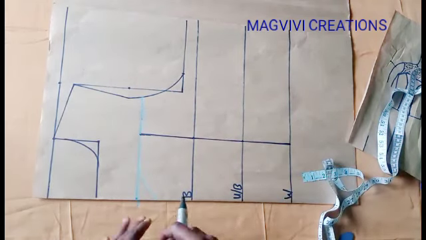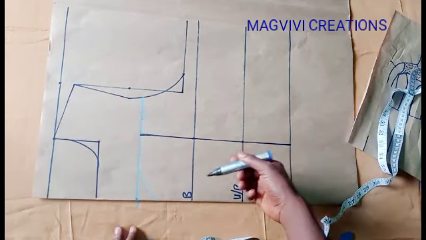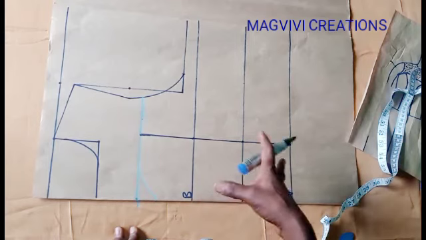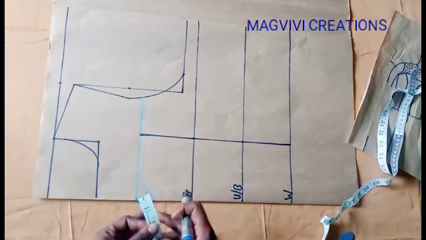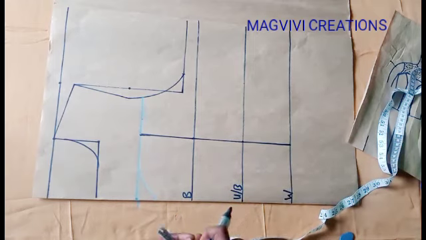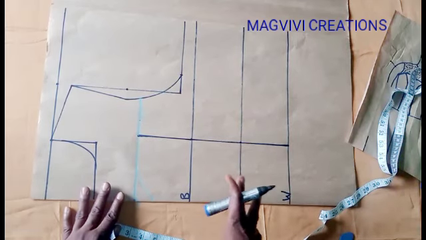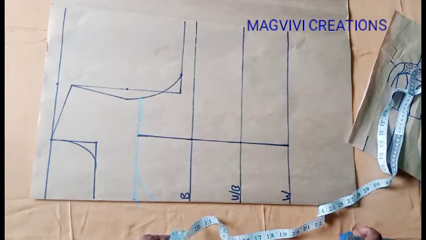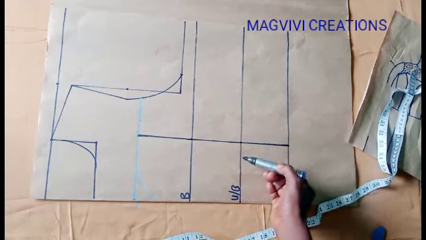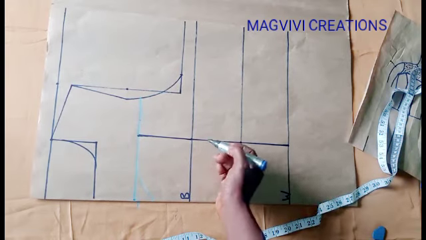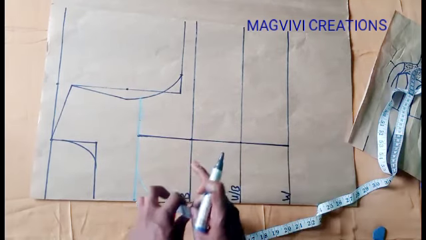So the next thing now is to place our darts. I have explained on this channel how to take your dart. I have videos on dart intake, how to place your dart when you're making a bustier. But let me also explain again in this video. When you want to take your dart, you have to consider the bust measurement. So when your bust measurement is average, you just place 2 inches on this side and 1 inch on this side. Then you come down from the bust point by 1 inch and you connect.